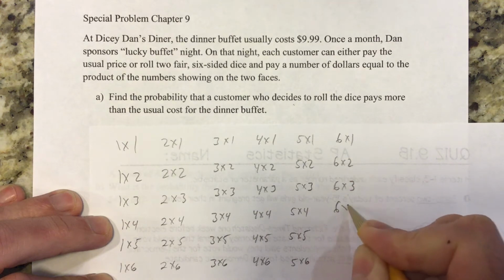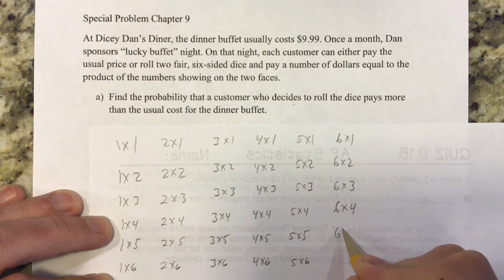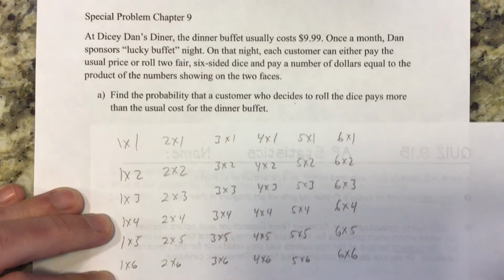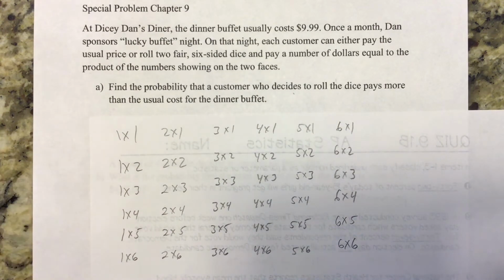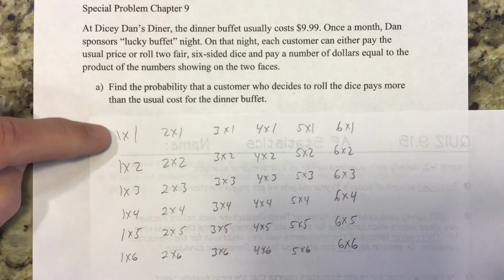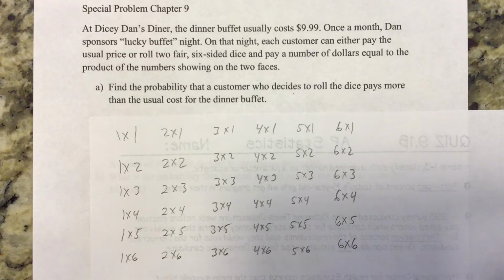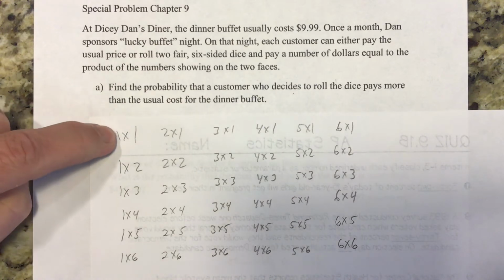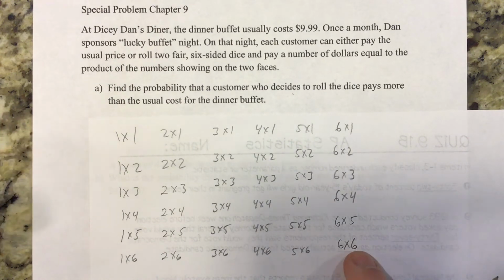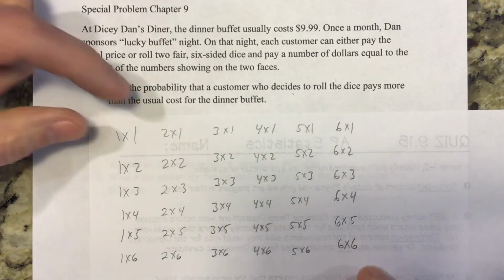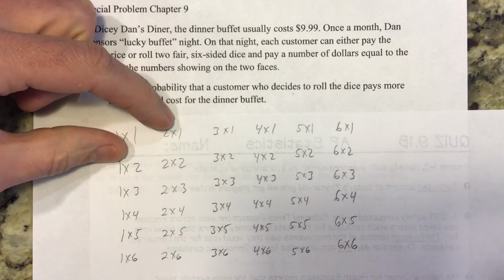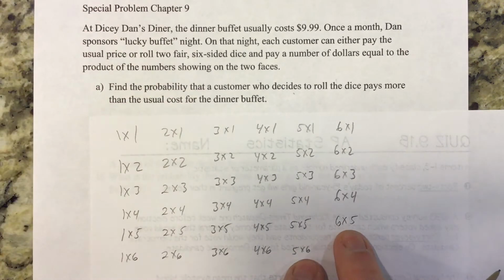And sure enough, just like when we add them, we're going to get a sample space with 36 outcomes. But instead of adding, by multiplying we get values that range from 1 to 36 instead of between 2 and 12, right? There's one way that you would pay $1. There's one way you would pay $36, right? There's 2 ways you would pay $3, and then 2 ways you would pay $30, right? So on and so forth. Now, let's answer the question.